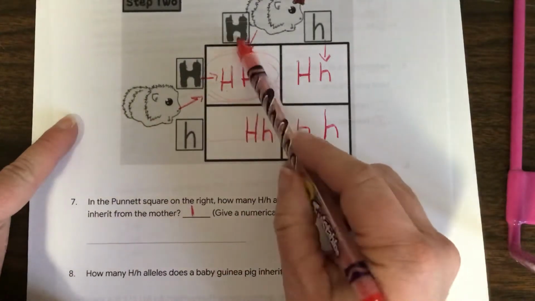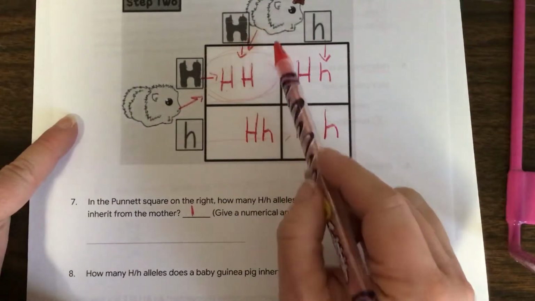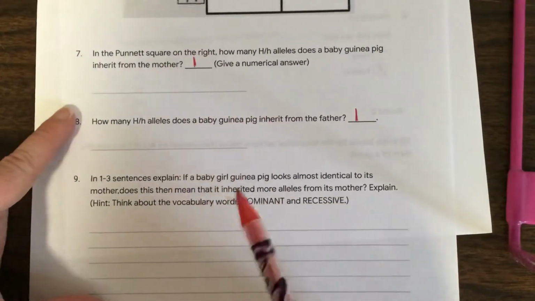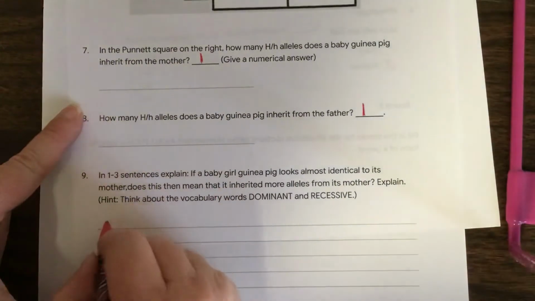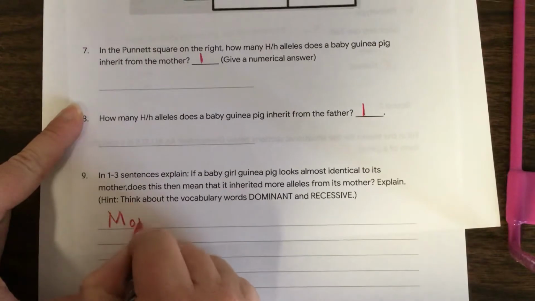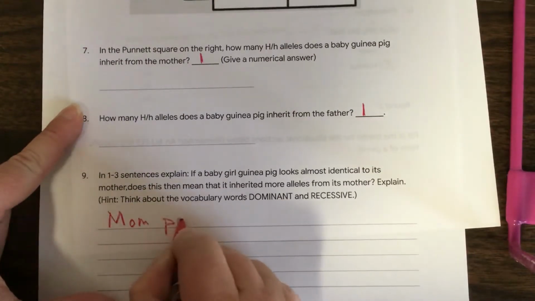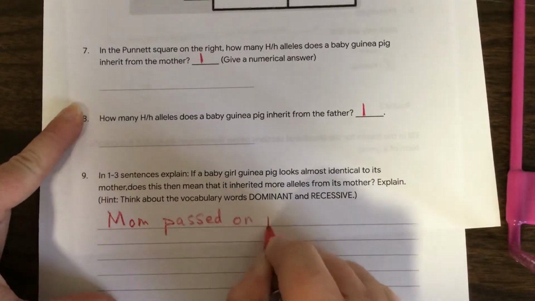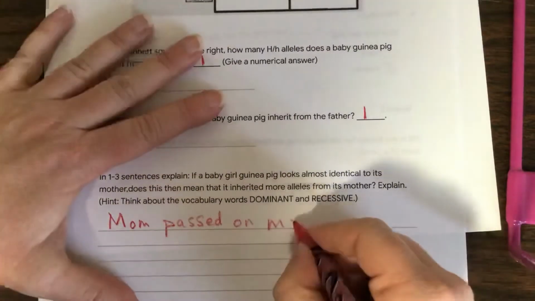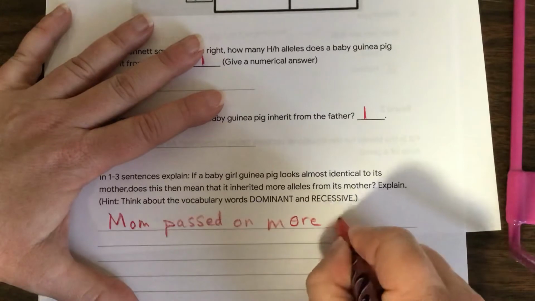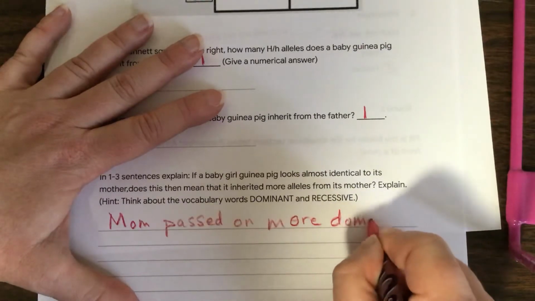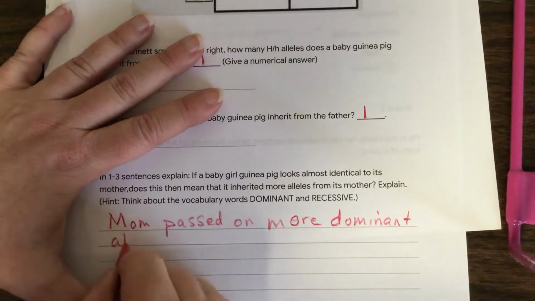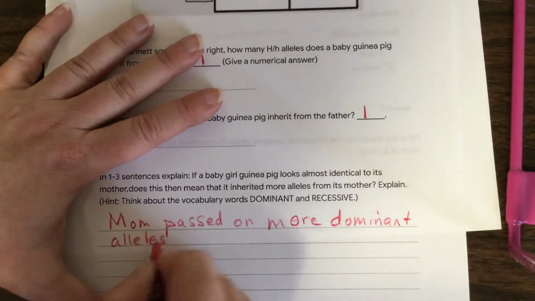So if it looks like mom, mom must have passed on more dominant alleles than dad did.